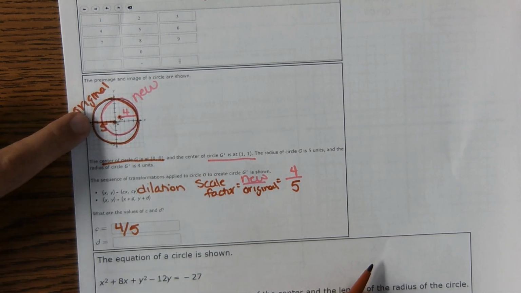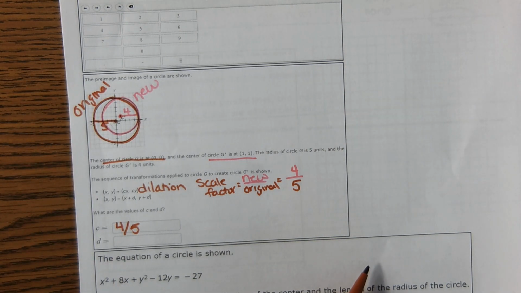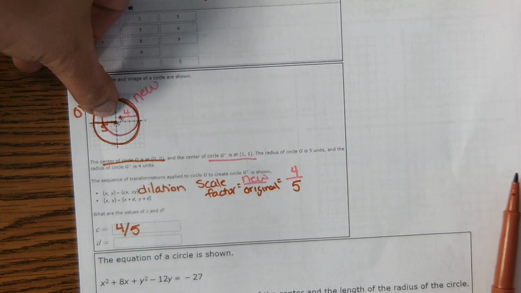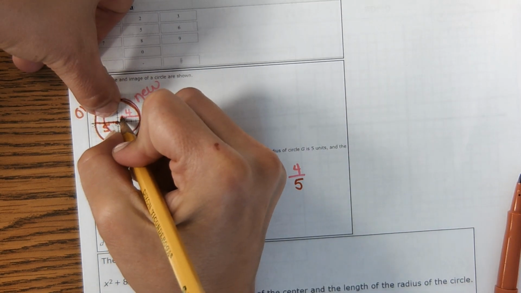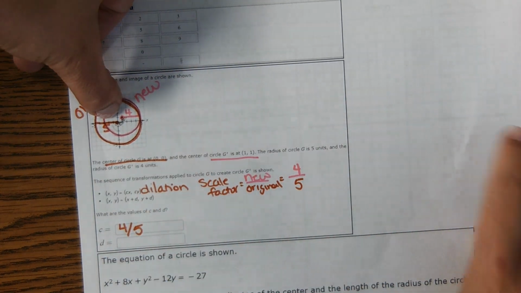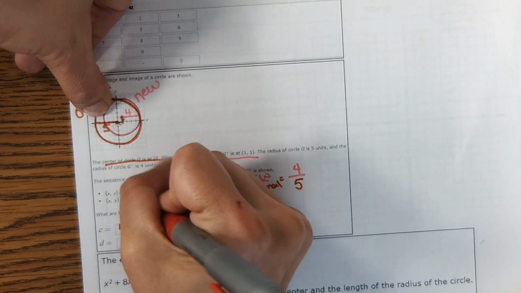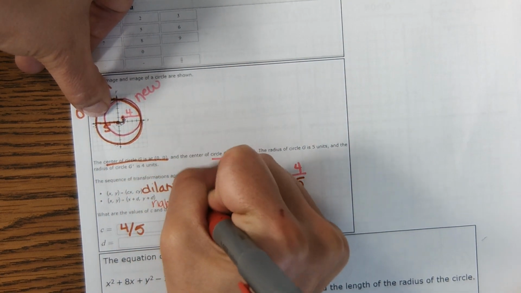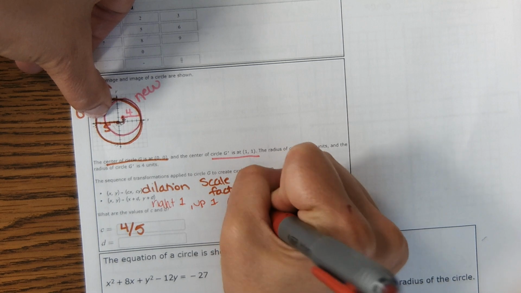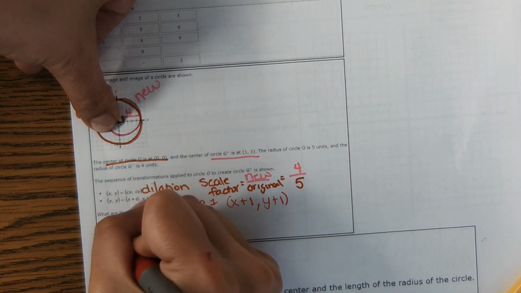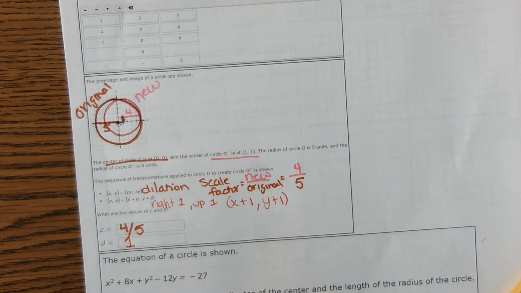Once this circle is shrunk to have a radius of 4, you need to move it on top of the other one. You would move it, and I know this is small, right 1, up 1, so the center would be right here. It's another color, so we're moving it right 1, up 1. That would be x plus 1, y plus 1, which is here, x plus d, y plus d, so d would be 1. Not super difficult, but the format's kind of weird if you haven't seen it before.